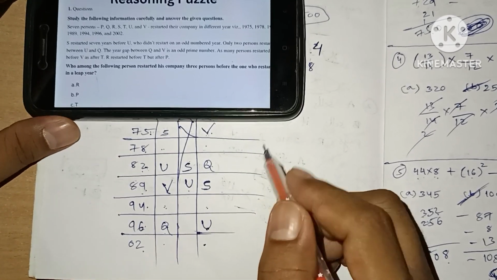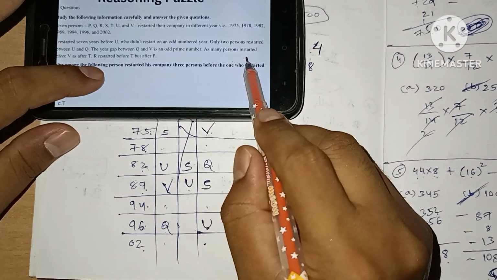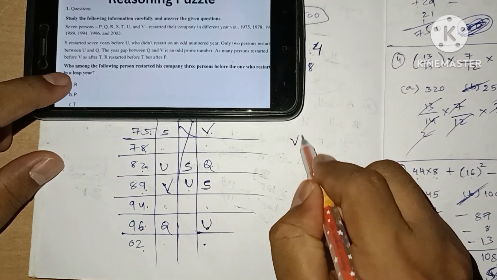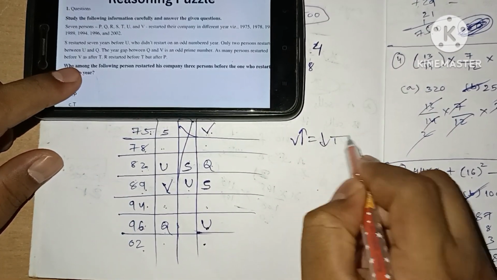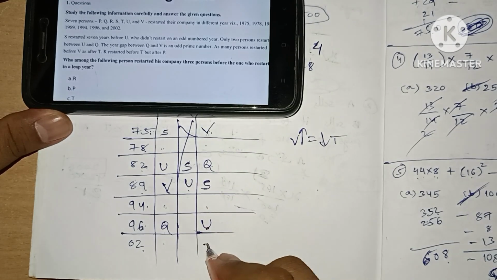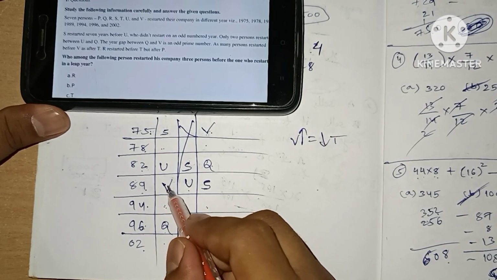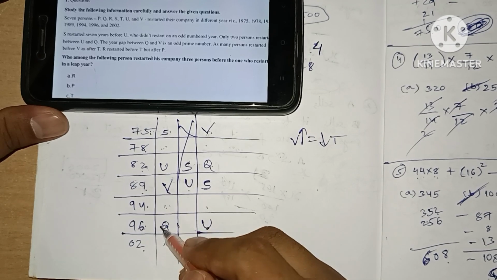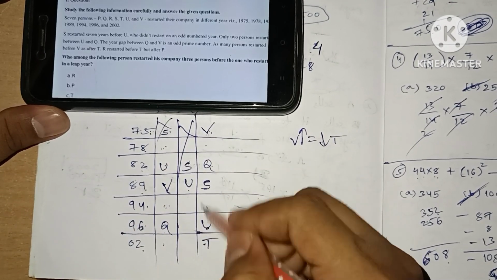Next, as many people restarted before V is after T. So this is the place for V, which means this is the place for T. In this case, above 1 2 3, 1 2 3, there is no place for T. So this case also fails. We are left with only one case.